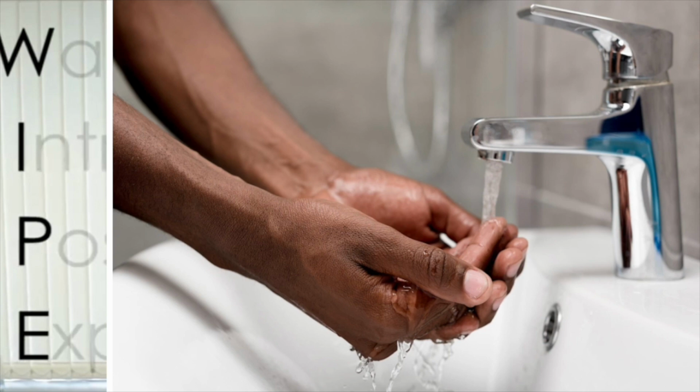The WIPE stands for W for washing, I for introducing yourself and giving information to the patient, P stands for the proper positioning or repositioning of the patient, E is for adequate exposure without interfering with the dignity of the patient.